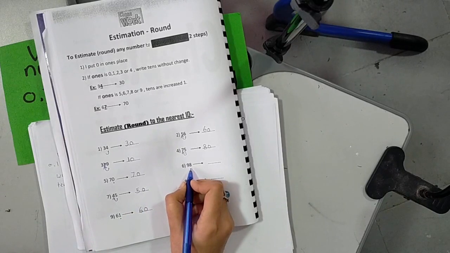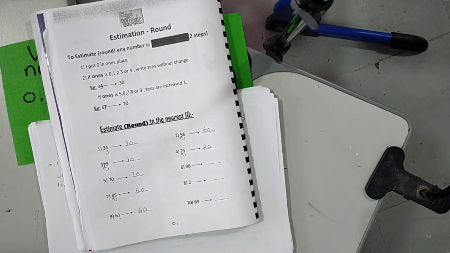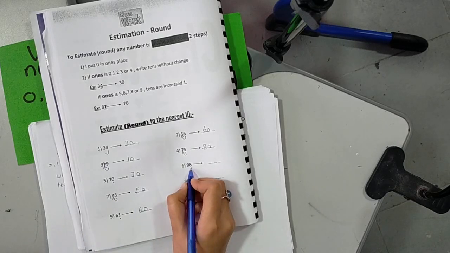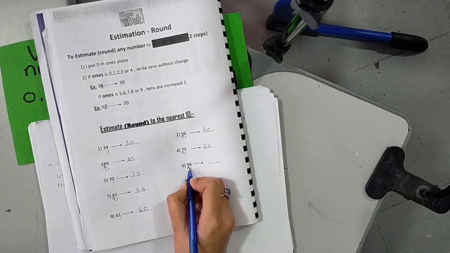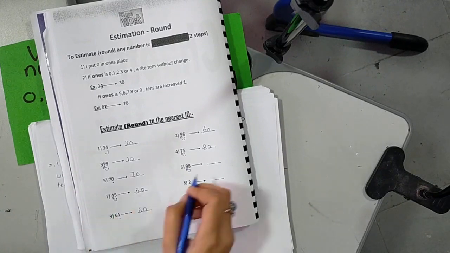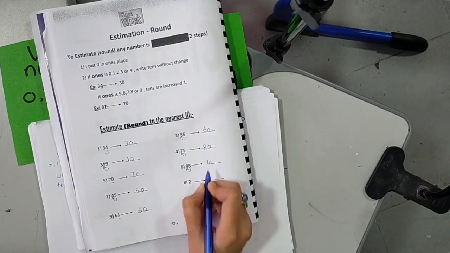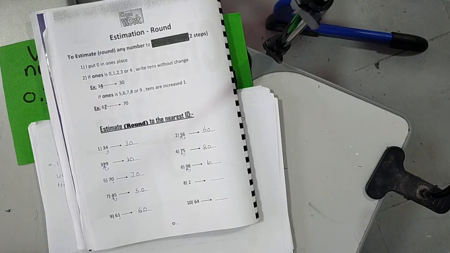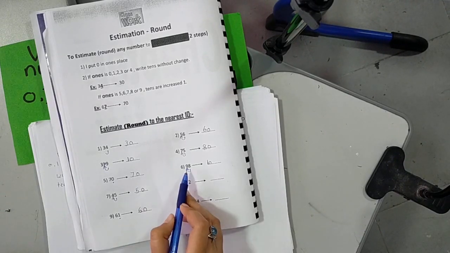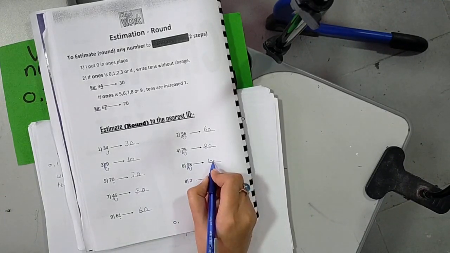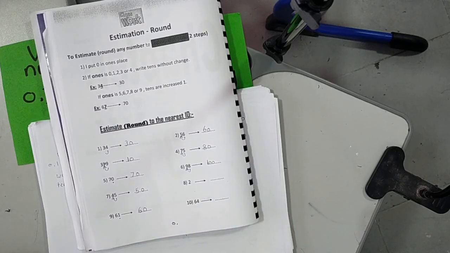98. First step, stop at ones. The ones here is 8. 8 is a strong number, so I have power to push 9. What is the number that comes after 9? It's 10. So I will write 10. What about my new ones? Here my new ones will be 0. Don't forget that we said my new ones will always be 0. I can't write any number except 0 in ones.